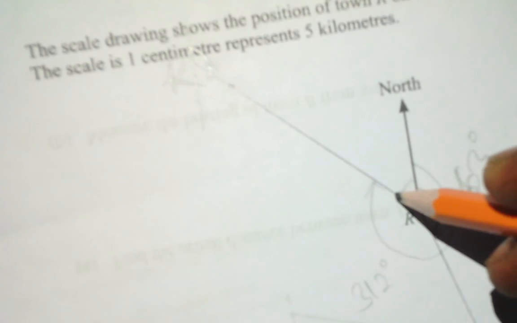So how can we get that? To get that, we make use of what we call alternate angles. Remember this angle here is 48 degrees. That means here too is 48 degrees. Here too is 48. That is, alternate angles are equal.